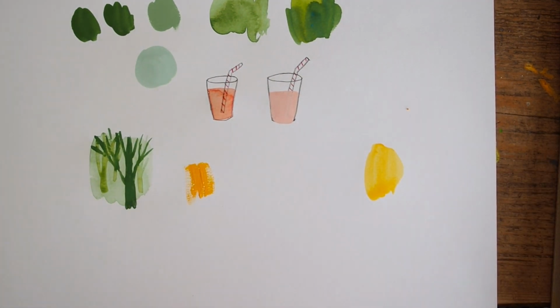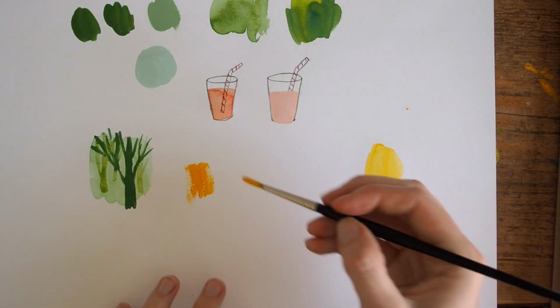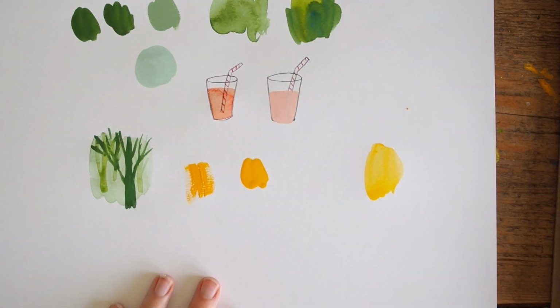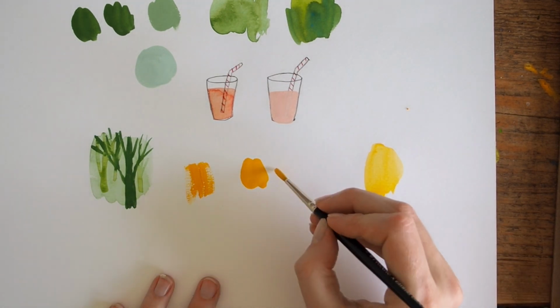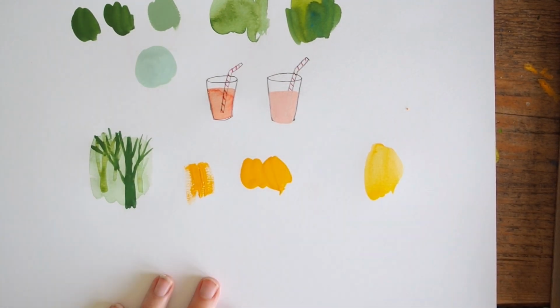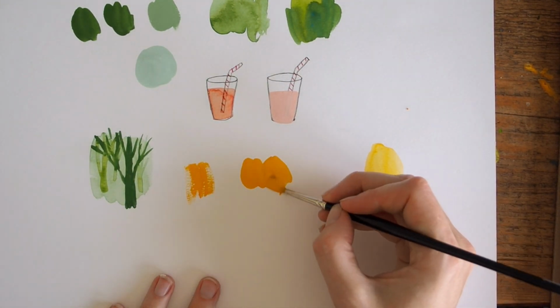Something in the middle works for most people, so finding a consistency where it's still solid on the page and feels like gouache, but then also has a bit more movement and fluidity.